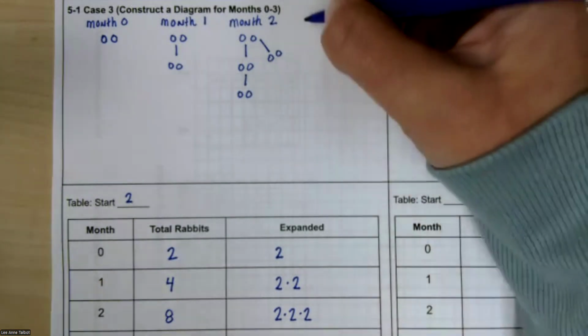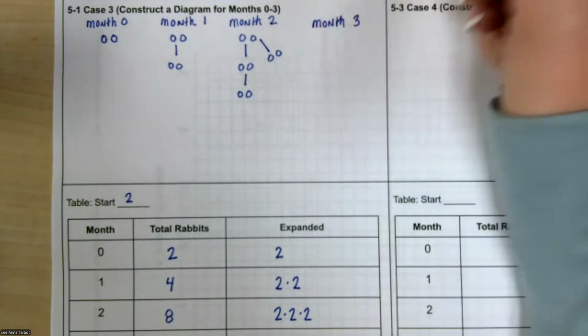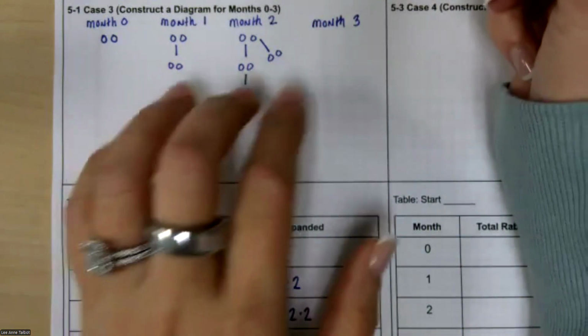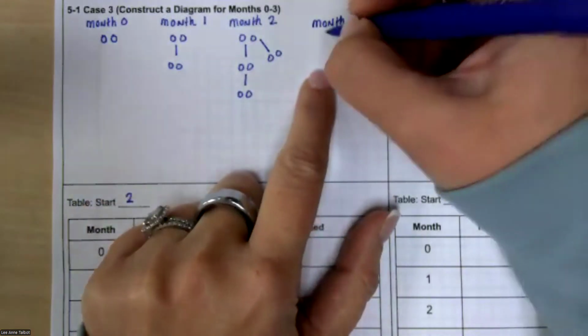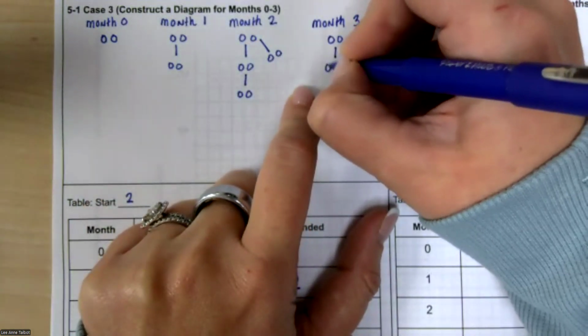Okay, I think you're probably getting the hang of it. Let's draw month 3 here. Month 3 is, we've got to be really careful. Okay, so we're just going to copy this picture from month 2.